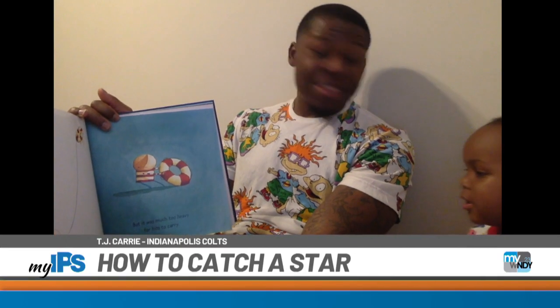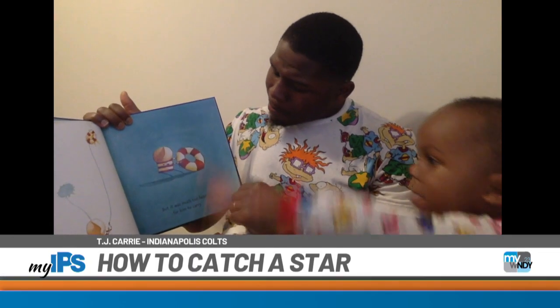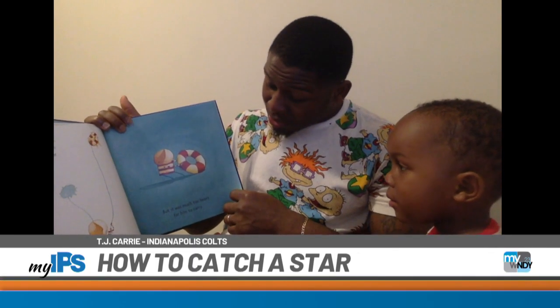So very carefully, he climbed up to the top of the tallest tree he could find. But the star was still a way out of his reach. He thought he might lasso the star with the life preserver from his father's boat. Look, you see the life preserver? That's too heavy. It was much too heavy for him to carry.